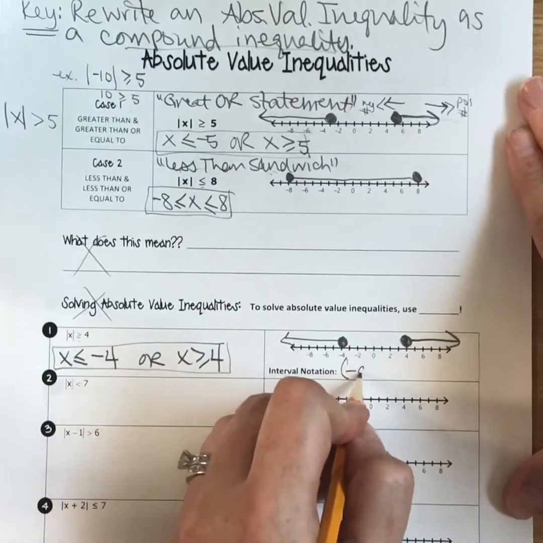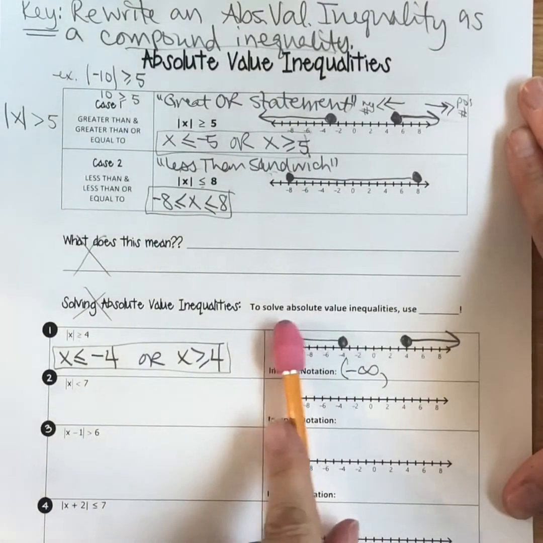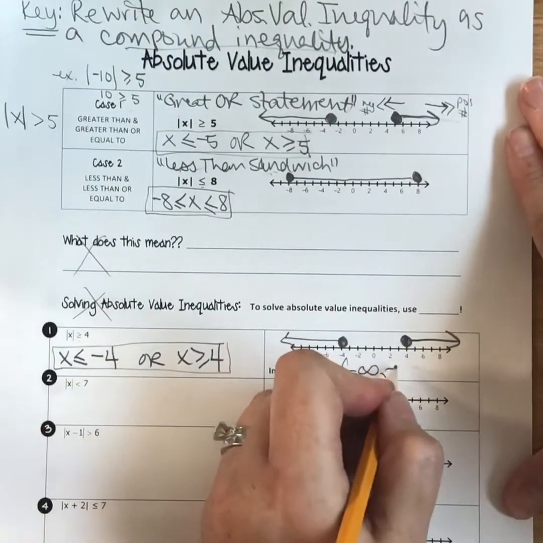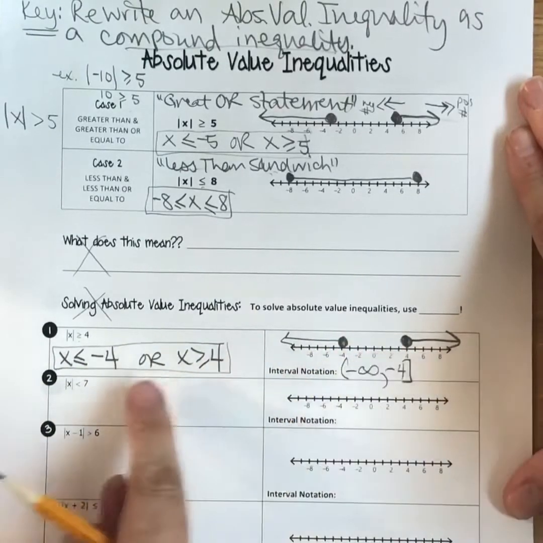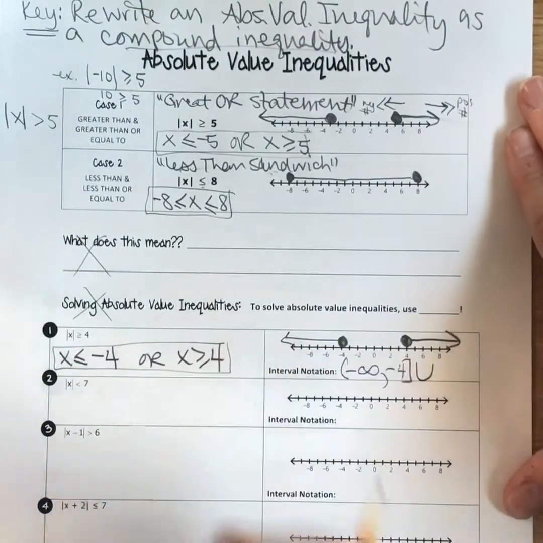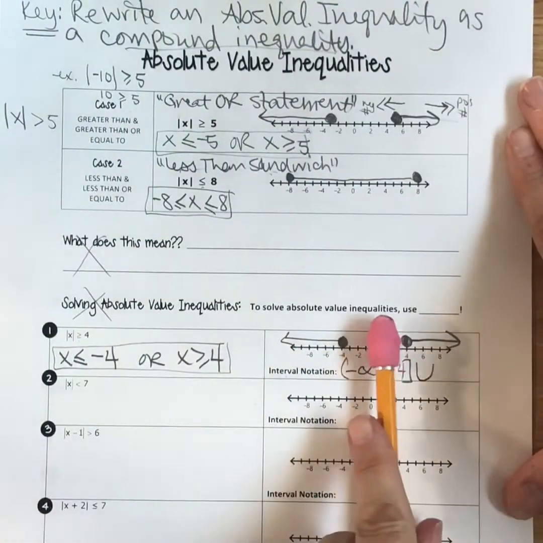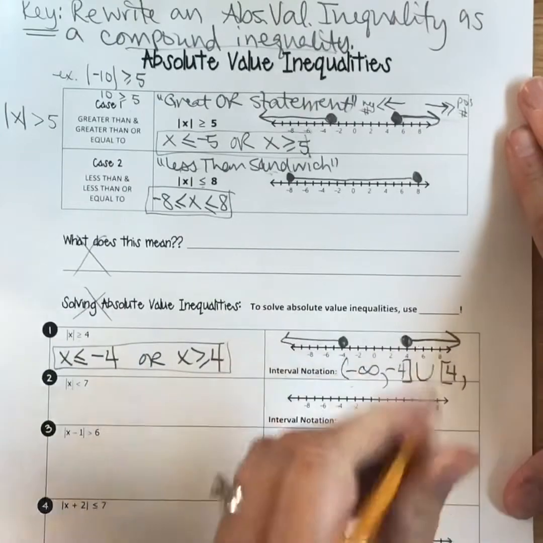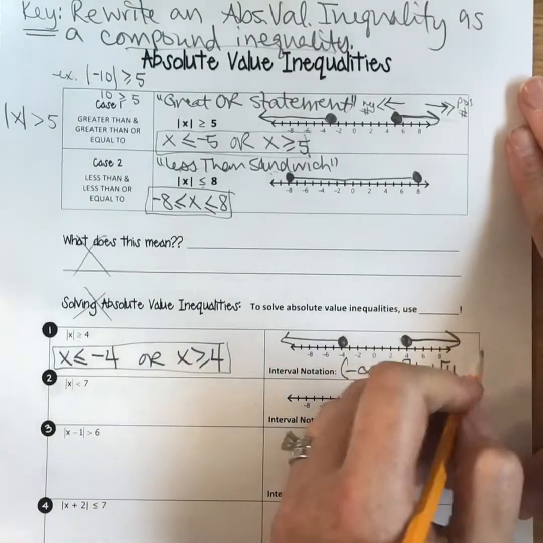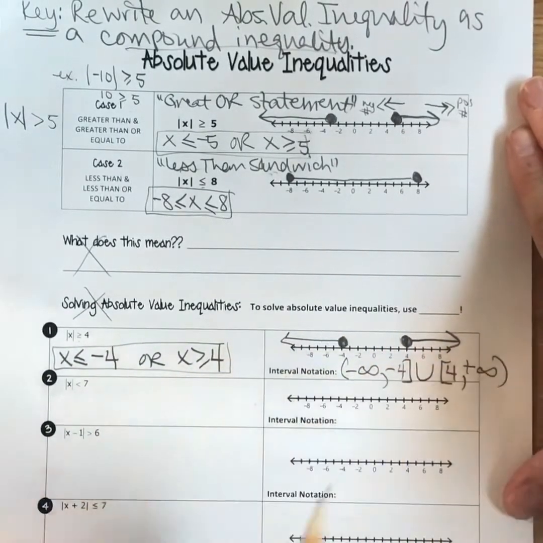So if you follow my eraser, first thing I'm going to hit is the arrow that keeps going to -infinity, and we always put parentheses on the infinities. It stops at -4, which is a solid point, so we use a square bracket. Remember, this gap means the word or, so we use the union sign. And then as soon as we hit the solid point, we use the square bracket on the 4, and it keeps going, and this arrow is going to keep going to +infinity. Okay.